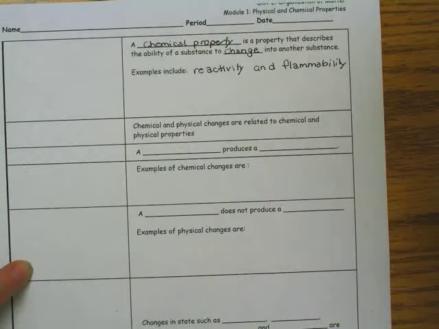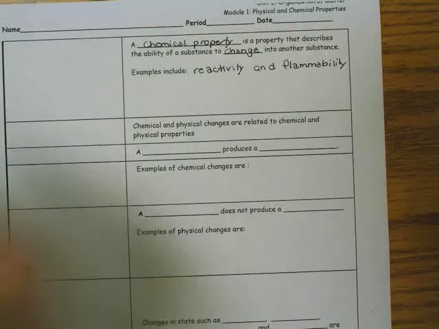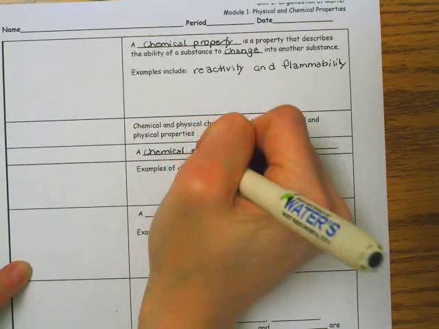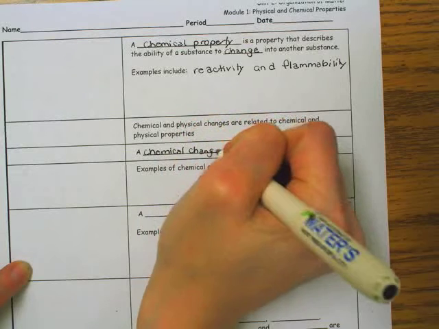Chemical and physical changes are related to chemical and physical properties. A chemical change produces a new substance.